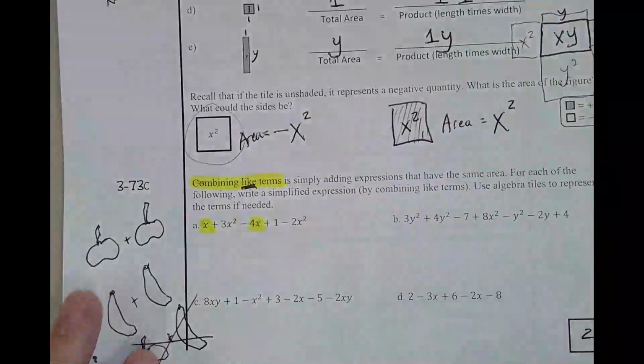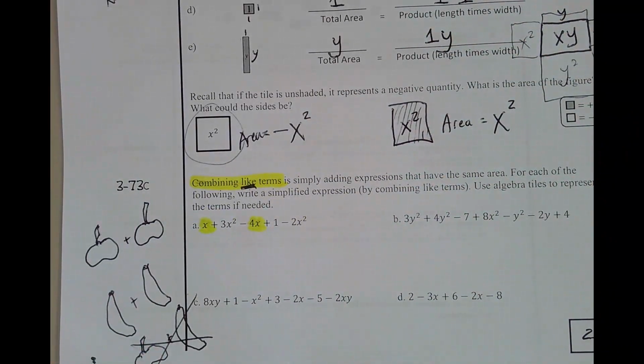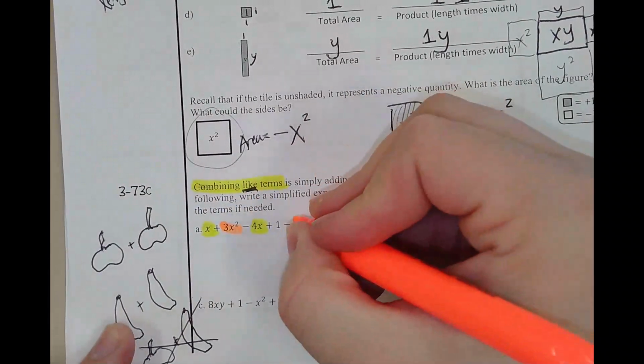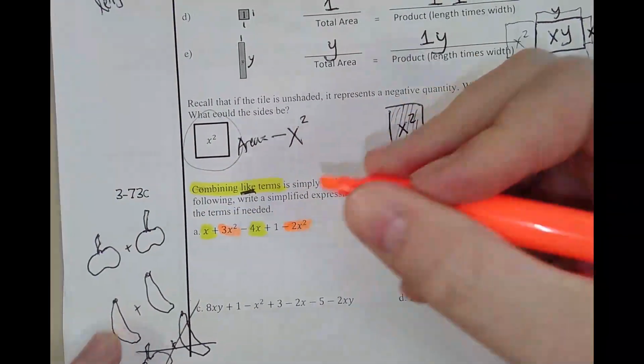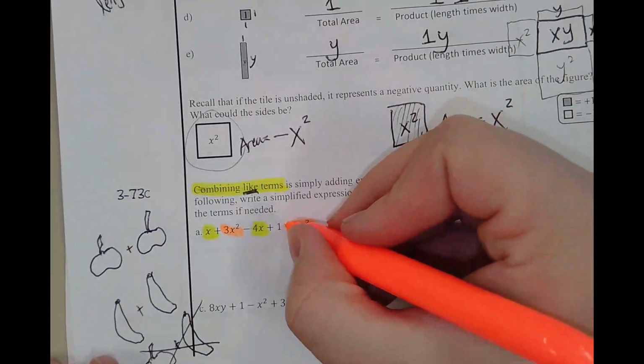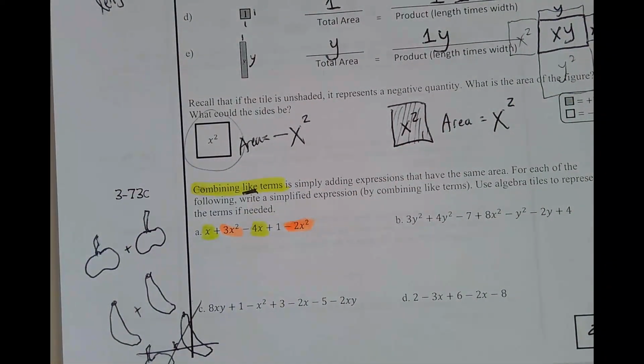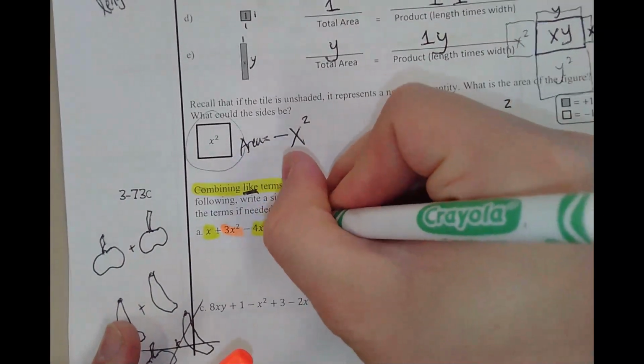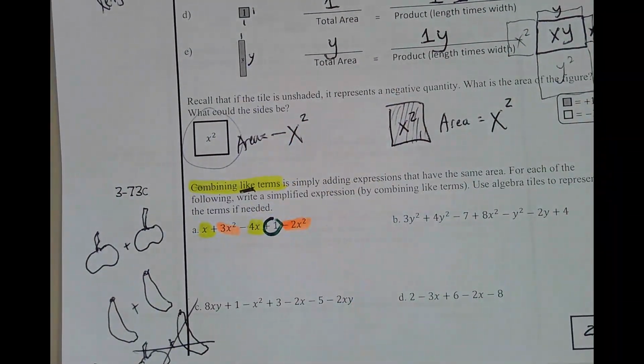If you see x and x, that means they are like terms. If you see x squared and x squared, they are like terms, including the negative there. And then you'll notice that there is a floating +1. That is not a like term.